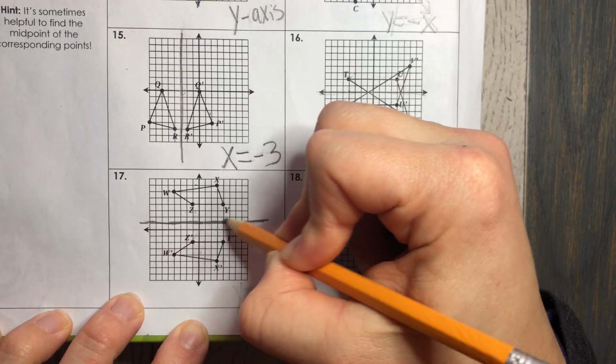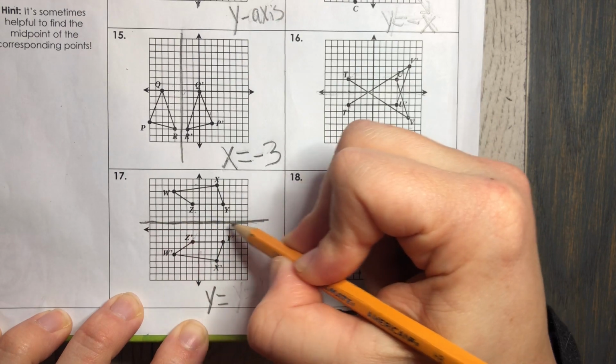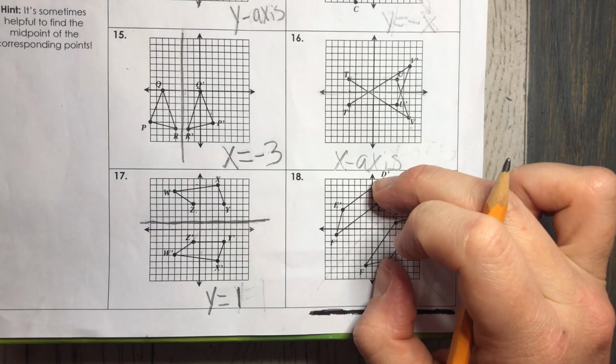So this goes through the y-axis, so it's going to be y equals, and then whatever number this goes through. This is the number +1. So your line is y equals 1.